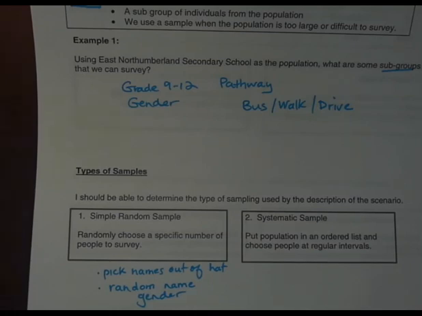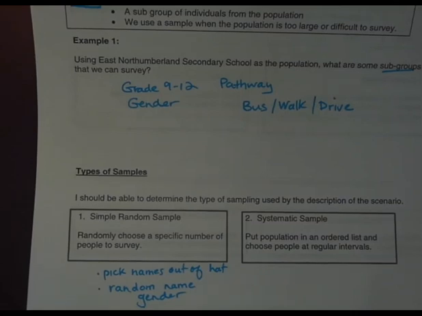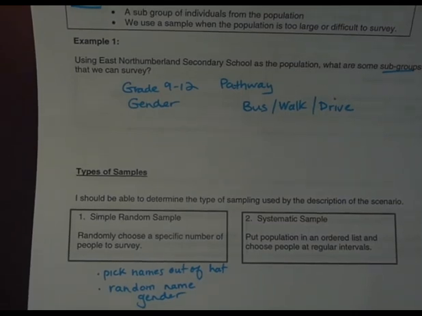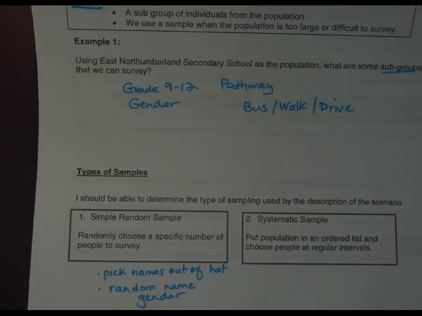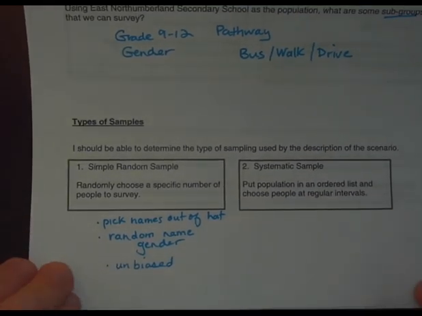It works the same way. Completely random, no bias to that. It's very unbiased.